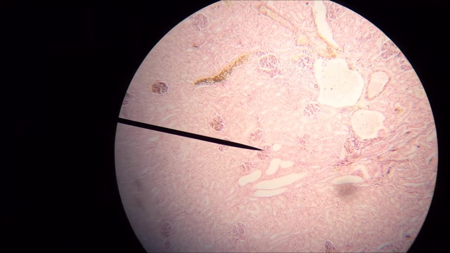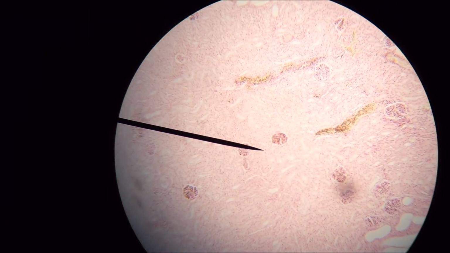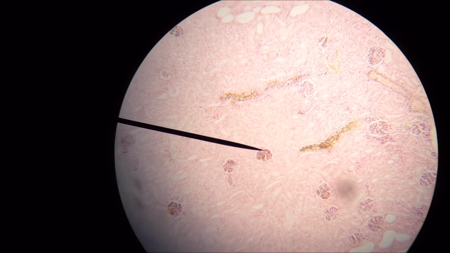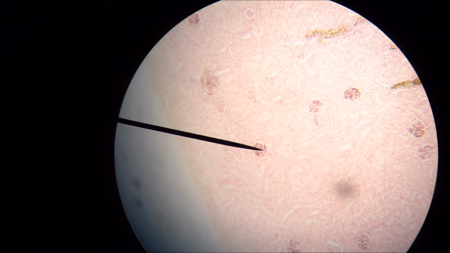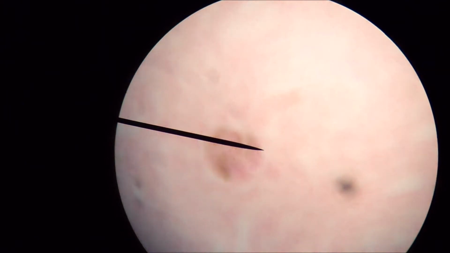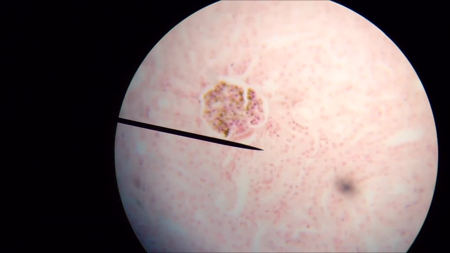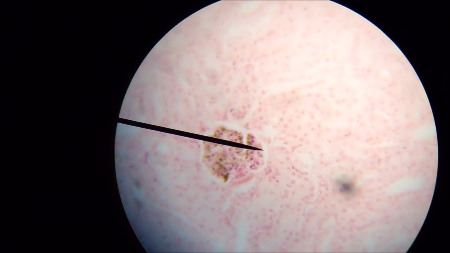of the kidney. So you can see the glomerulus, glomerulus, glomerulus right there. So those are glomeruli. They would be surrounded by those capsules, Bowman's capsule. If I zoom this in a little bit, you can sort of see what we're dealing with here.